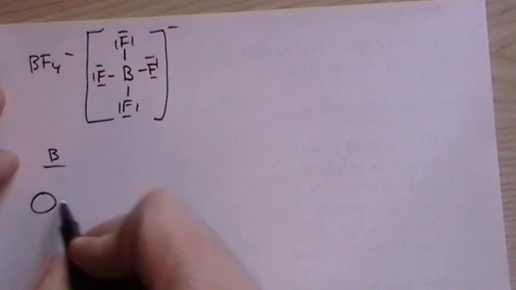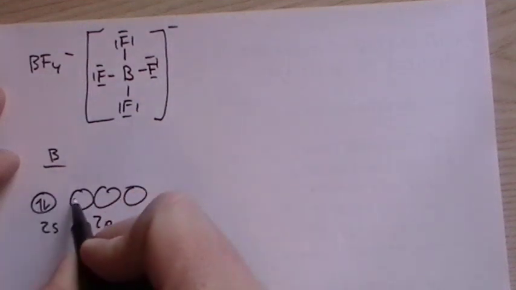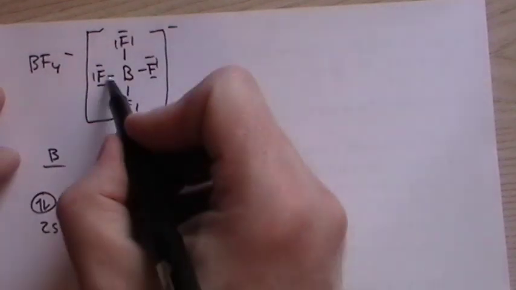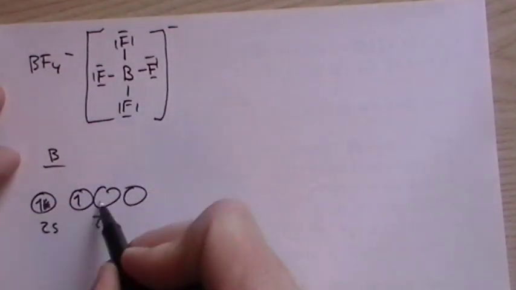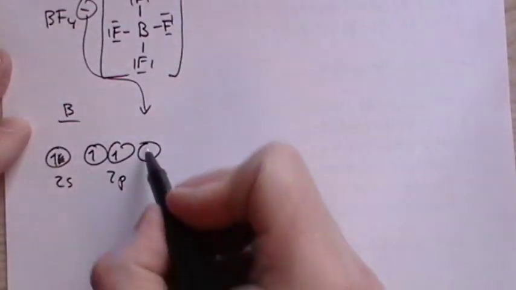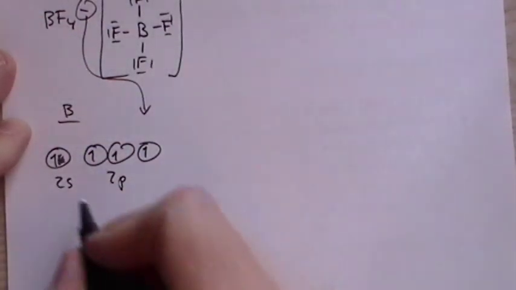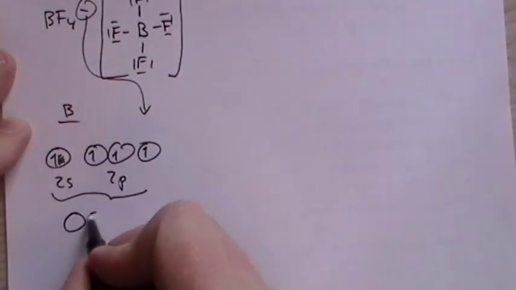Boron is 2s, 2p, 1, 2, 3. Now we need 4 half-filled orbitals. By promoting one of the electrons here, we get 3, but we need a 4th, and that's where this charge comes in. That -1 is the extra electron. If it was -2, we'd have 2 electrons to work with. If it's positive, then we have to get rid of one of the electrons. But here, that's the 4.